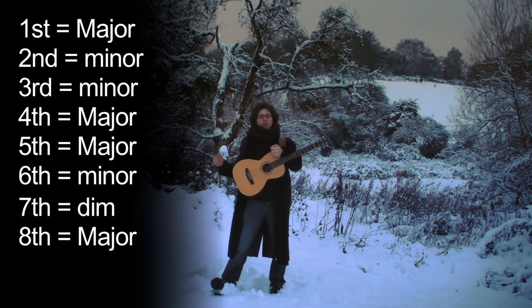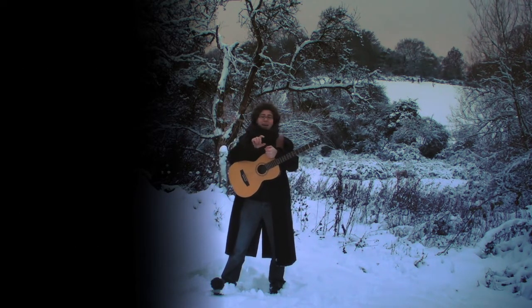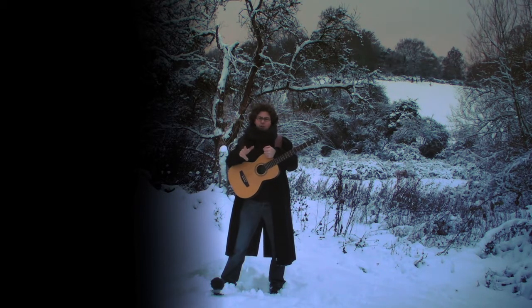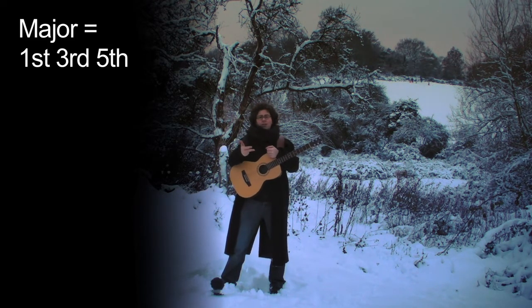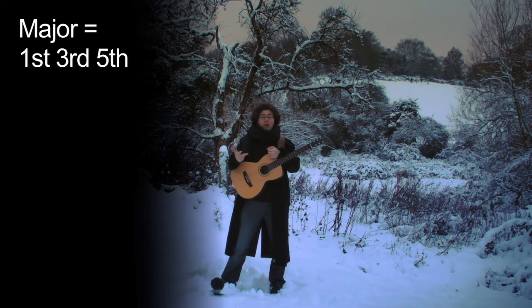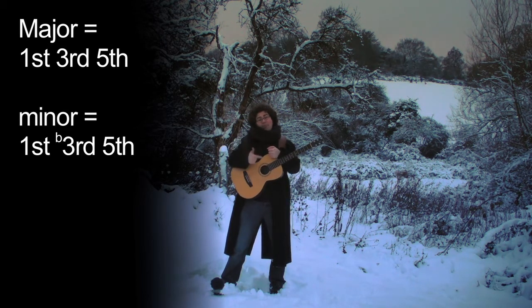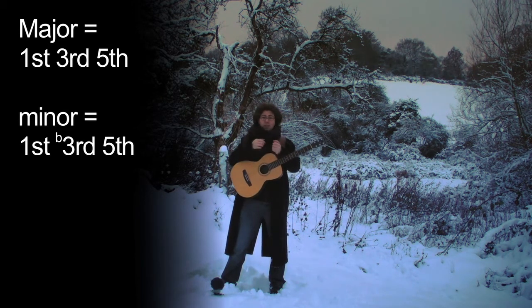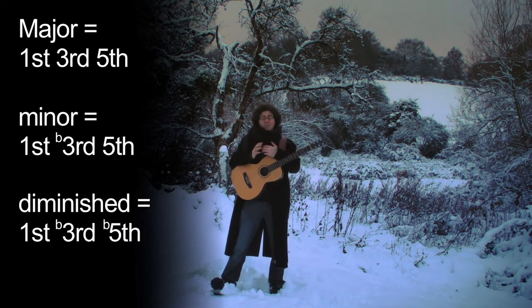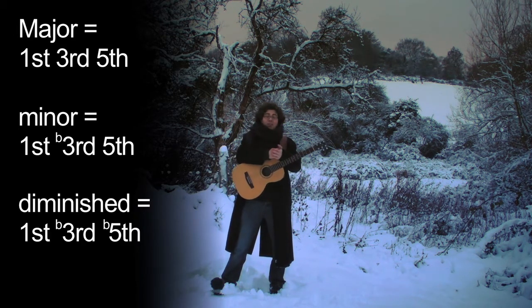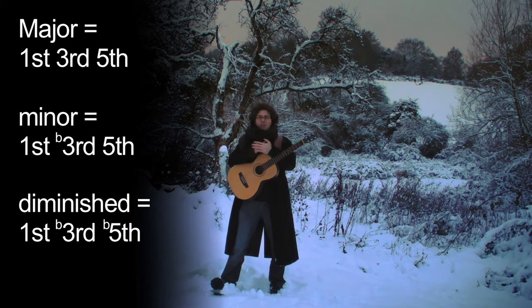The diminished chord has a slightly unusual combination of notes. In a major chord you have the 1st, the 3rd and the 5th to make that major, 1, 3 and 5. In a minor chord you have the 1st, the flattened 3rd and the 5th. The flattened 3rd makes it into a minor chord, and in a diminished chord you actually have a flattened 3rd and a flattened 5th, which gives it a very unusual sound.